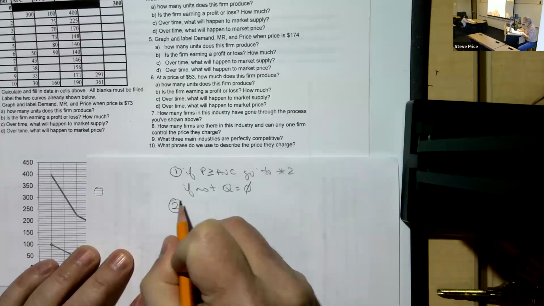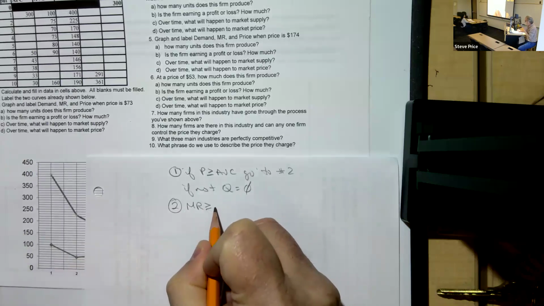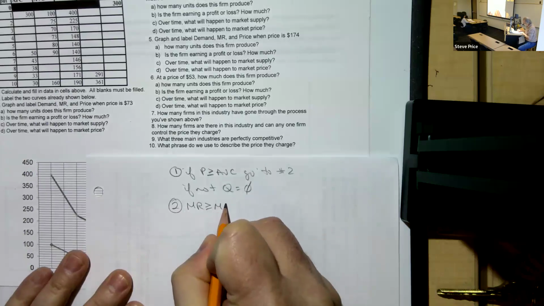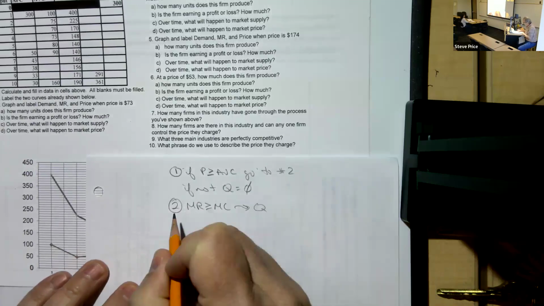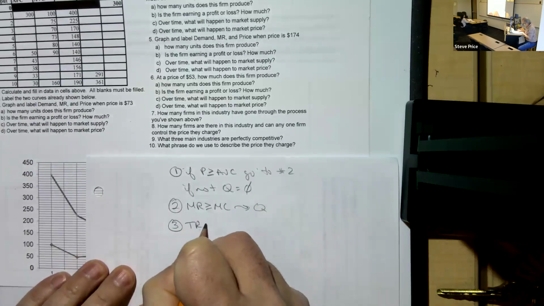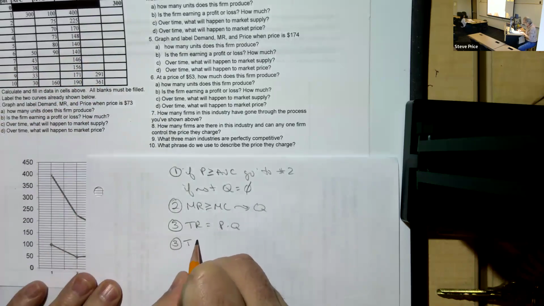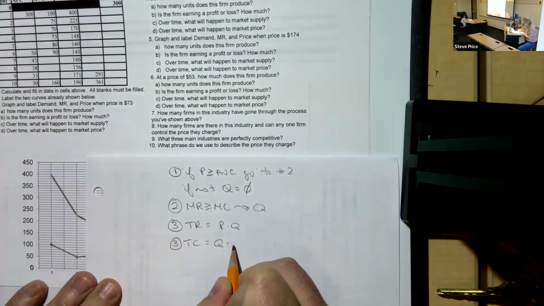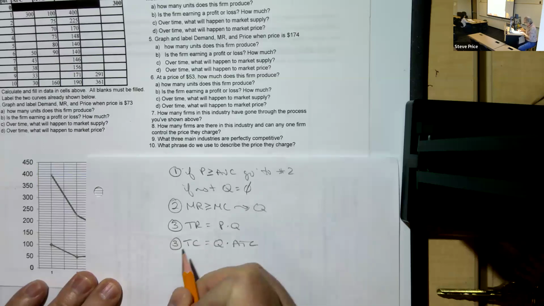And then you need to know that where MR, marginal revenue, is closest to, equal or greater than marginal cost, that's where we find our profit maximizing quantity or a loss minimizing quantity. Then we need to know that total revenue is price times quantity. And that either total cost is given to you here or you calculate it, and total cost is quantity times ATC. And then profit or loss is total revenue minus total cost.